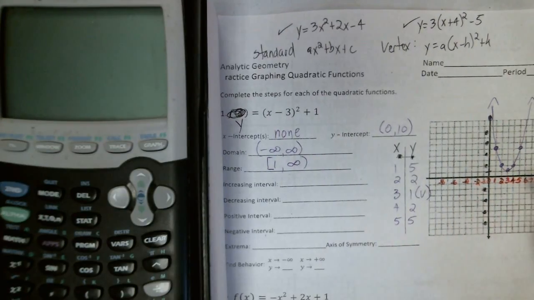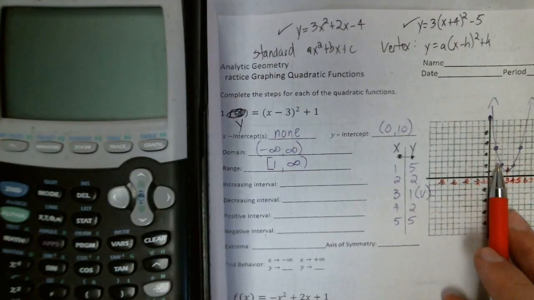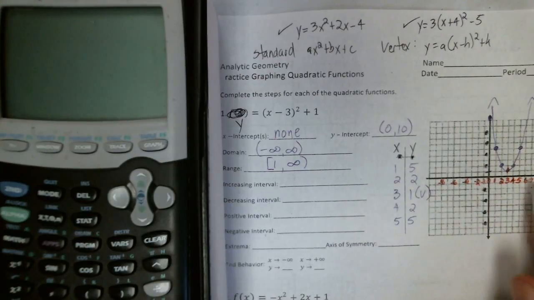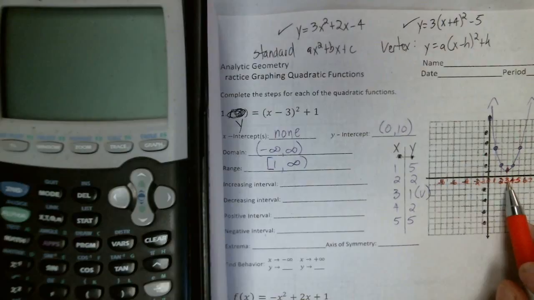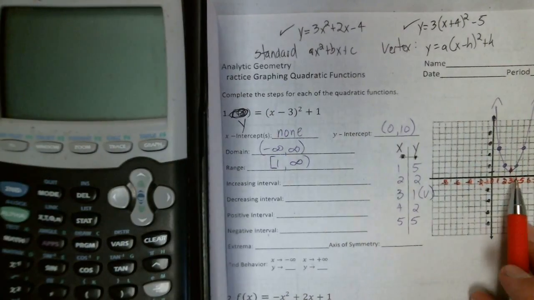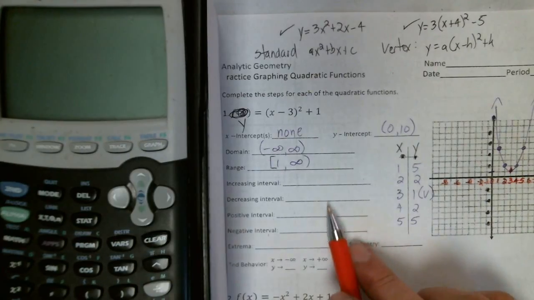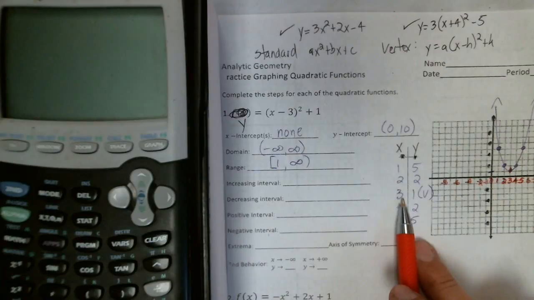So I'm actually increasing at this spot, but I'm looking at the red number. I'm looking at the x values. At what x value does my graph actually turn around and start going up? This is an x value of 3, which you may notice is the x coordinate of my vertex. So these increasing and decreasing intervals, everything's happening at the vertex. Everything's turning at the vertex, so everything's going to be happening at the x coordinate of my vertex.